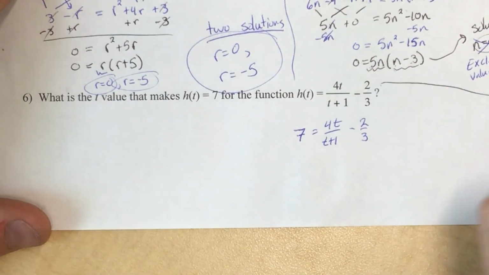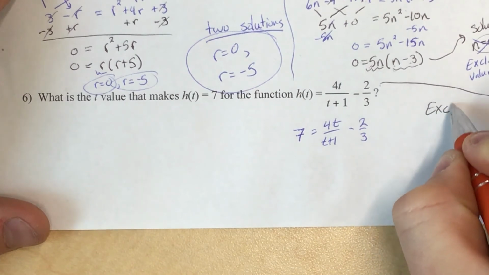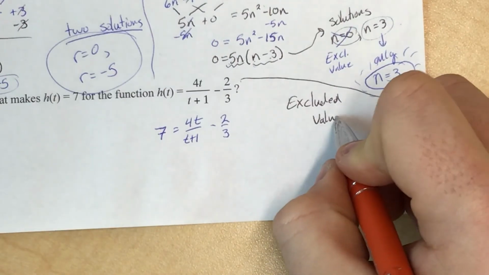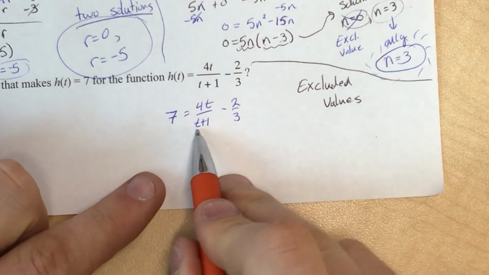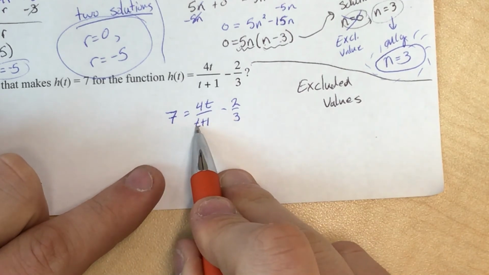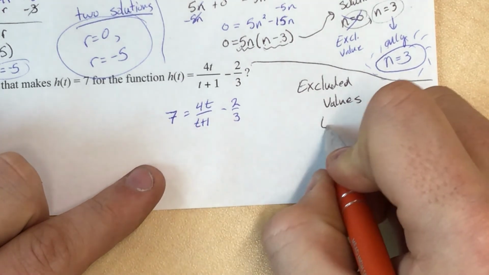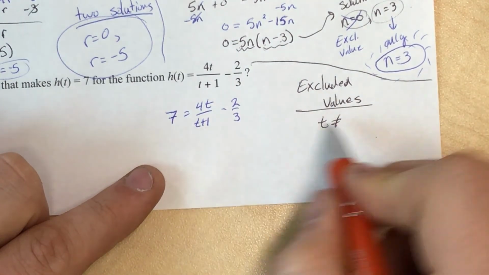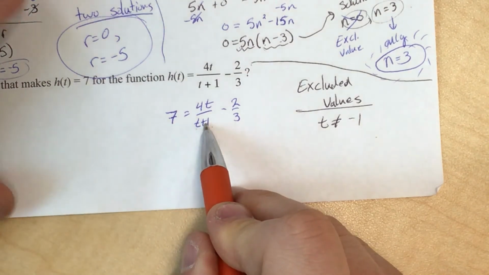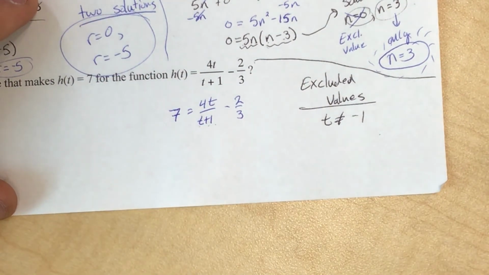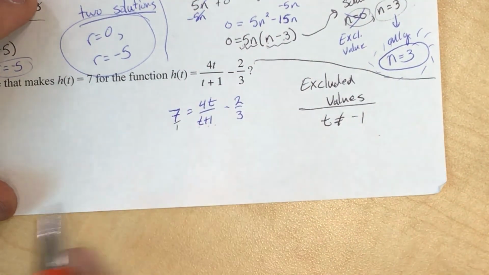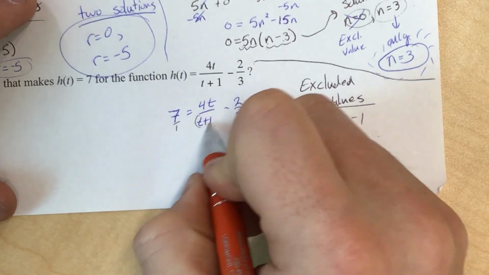I'm going to first state the excluded values. And those excluded values are what makes the denominator 0. Well, there's only one variable in the denominator, and that's t plus 1. So the value that makes the denominator 0 is negative 1, because t equals negative 1 plus 1 is equal to 0. Now we're just going to eliminate all denominators. So in order to do that, 7 is really 7 over 1.